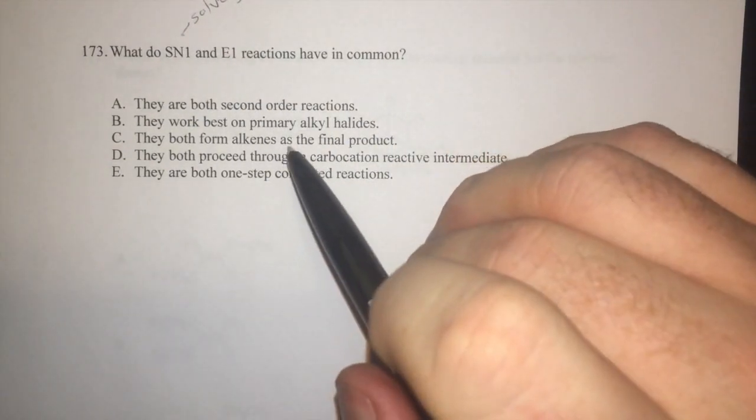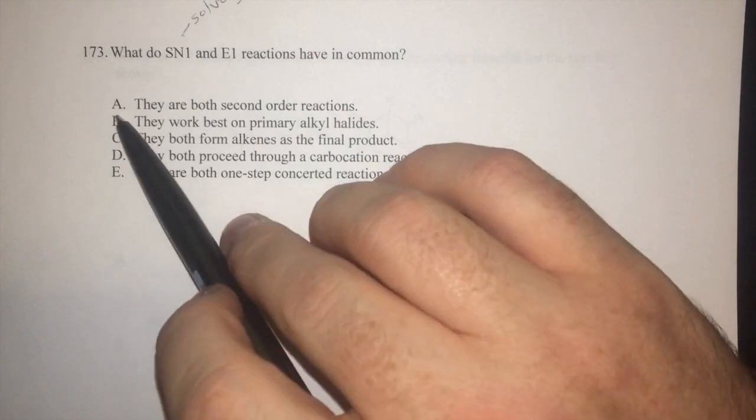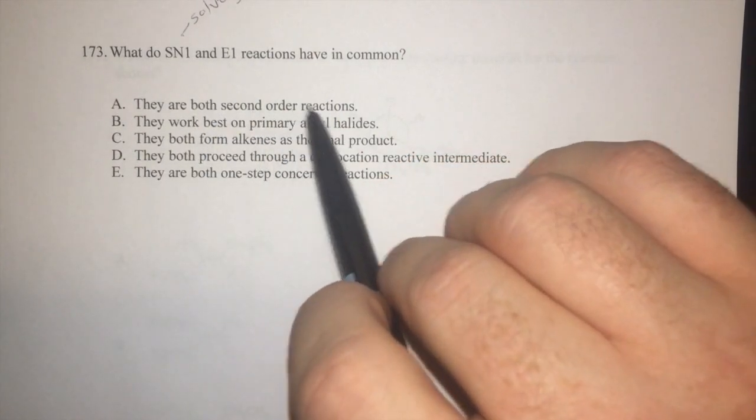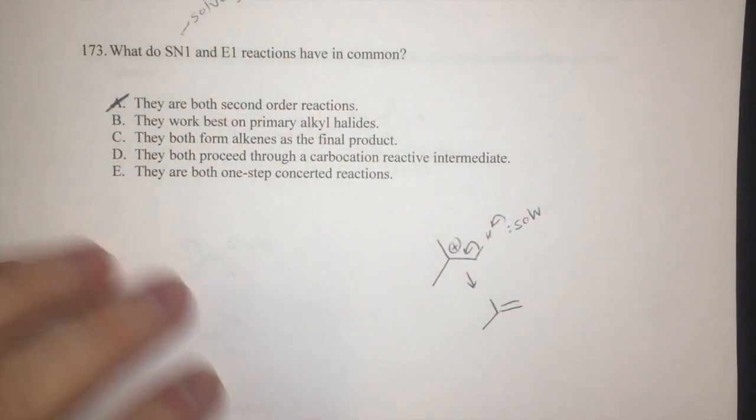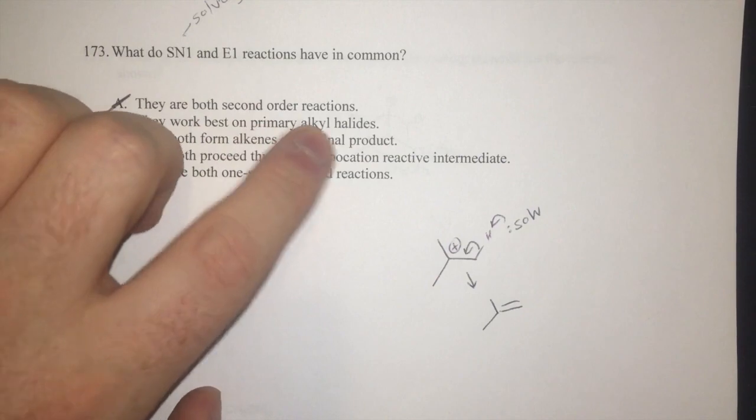Okay, so let's go through our answer choices here. It says for A, they are both second order reactions. Well, we kind of just ruled that out, right? We just said they're first order. That's what the 1 stands for. So A is incorrect.